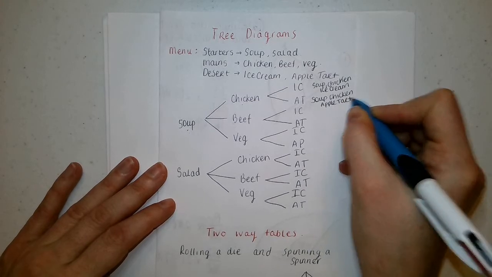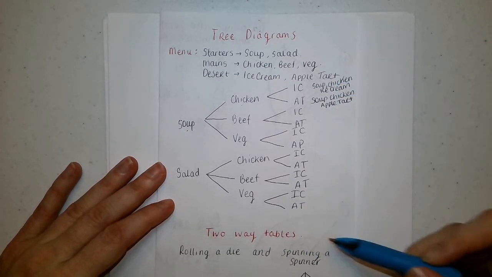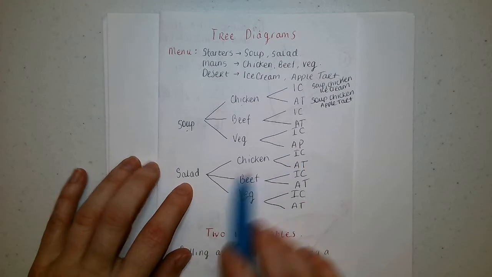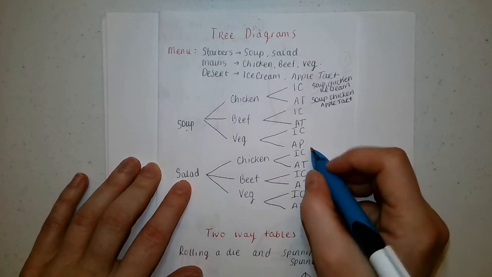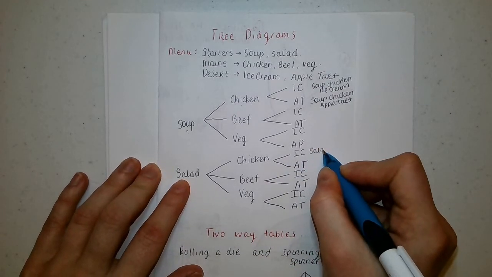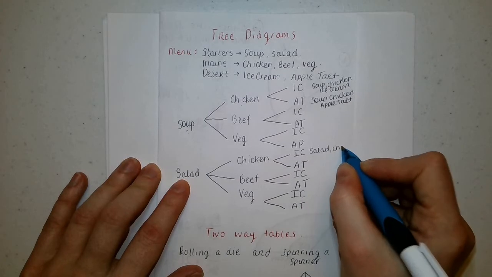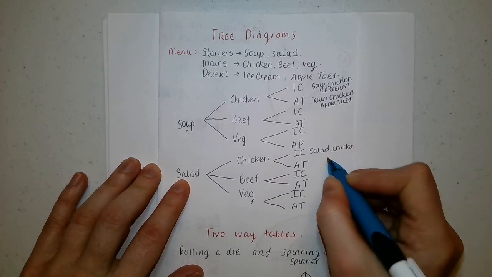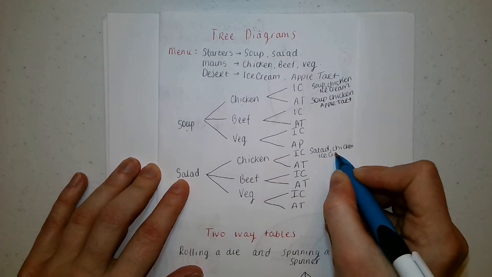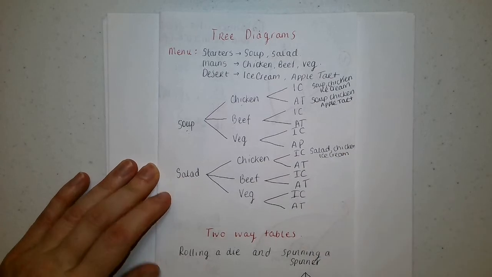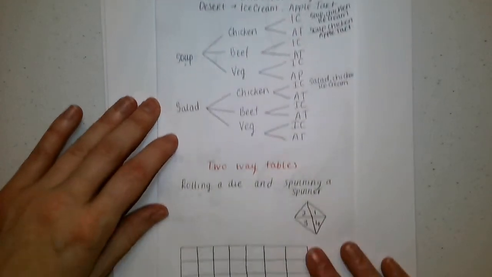And I'm not going to continue on, but you can list all of those outcomes out. If we pick this outcome, for example, it would be salad, chicken, and ice cream. So by using the tree diagram, we're ensuring that we're not forgetting any of the outcomes.